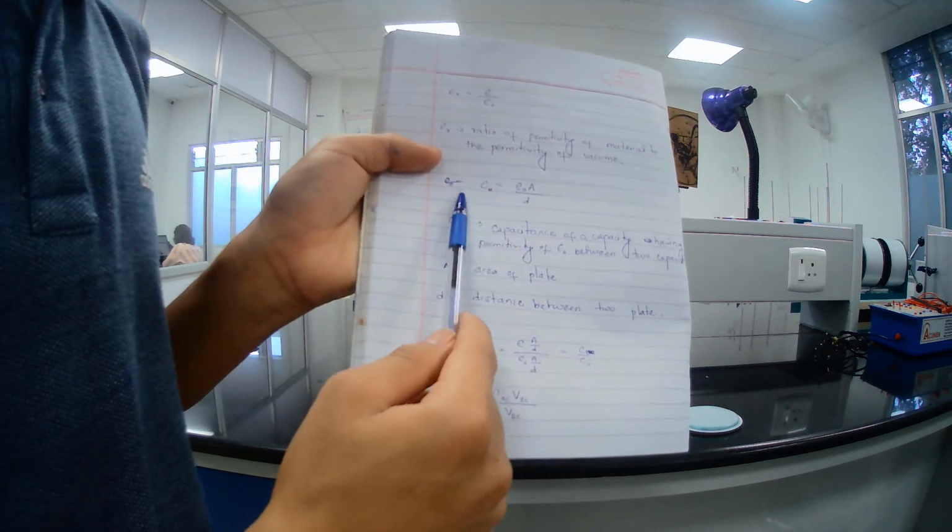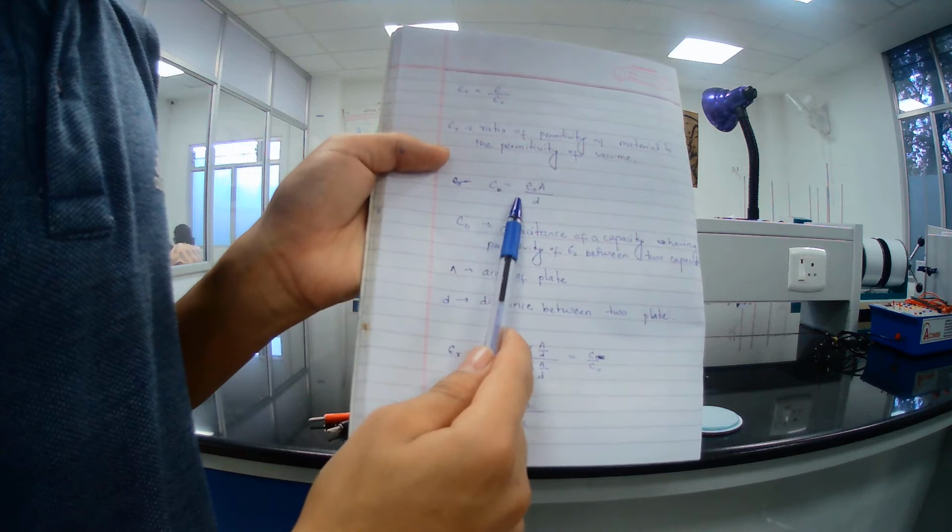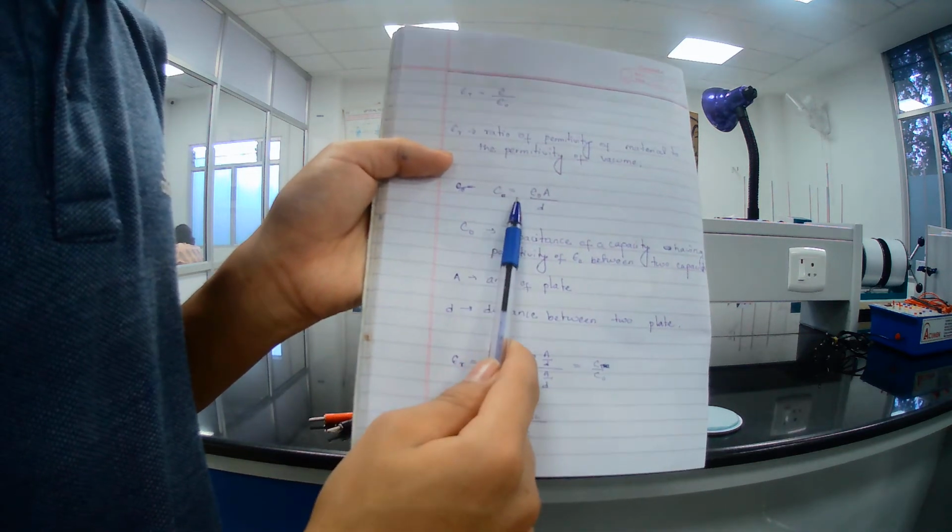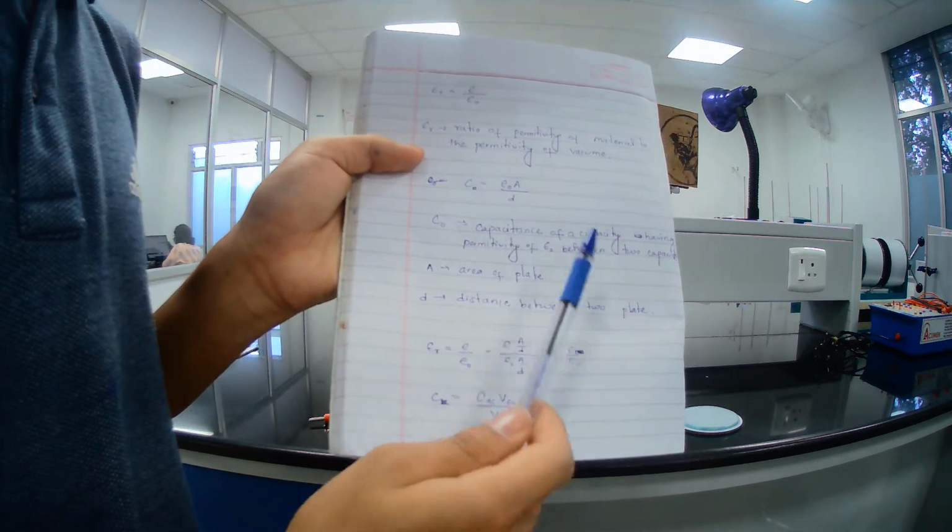The capacitance of the capacitor will be C0 equals E0 A divided by D.